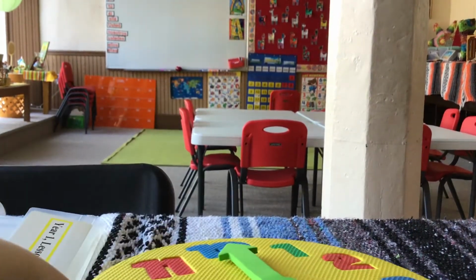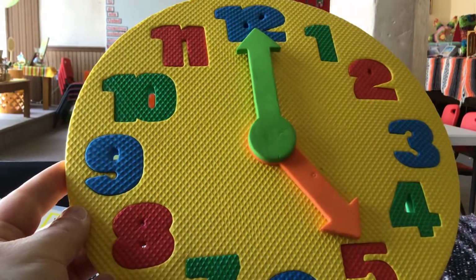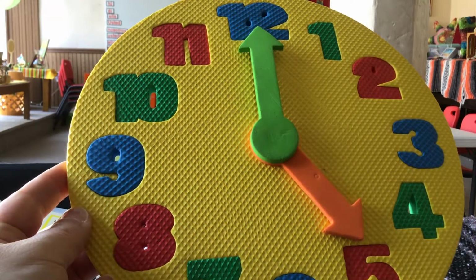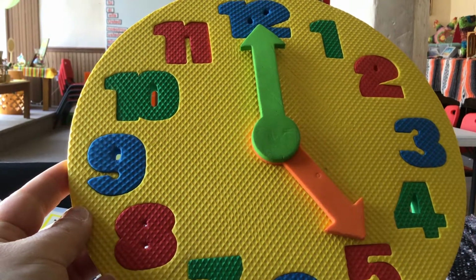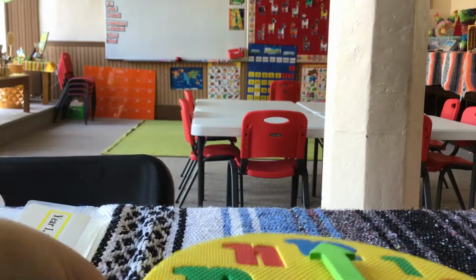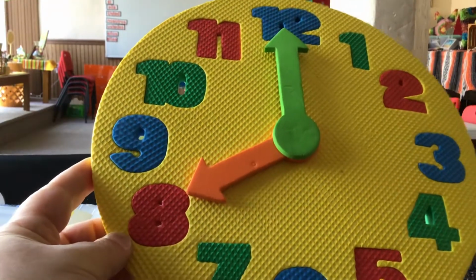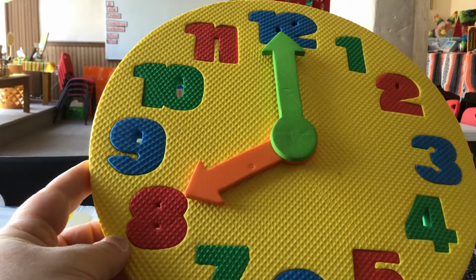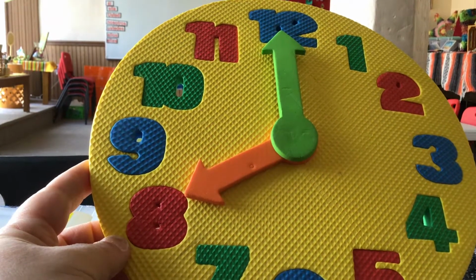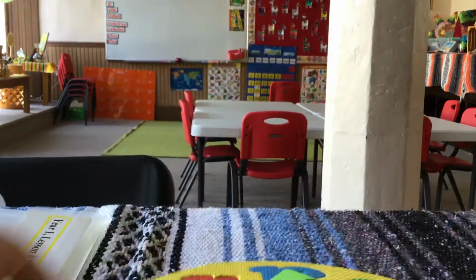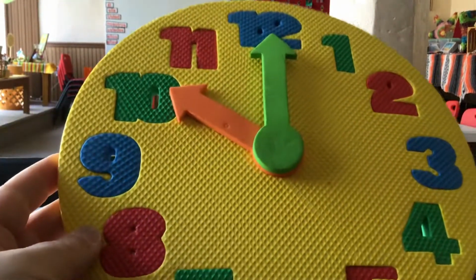Son las tres. And if I change my little hand, this would now be son las cinco. Son las cinco. It's hard to move both of these at the same time with only one hand. Let's see here. If I asked you, ¿Qué hora es? What time would you say this is? Son las ocho. Let's try another one. ¿Qué hora es?